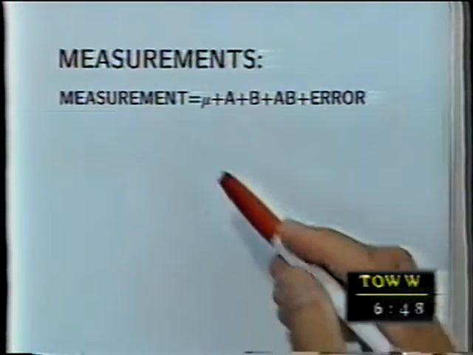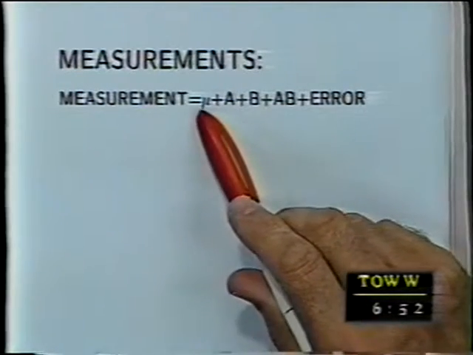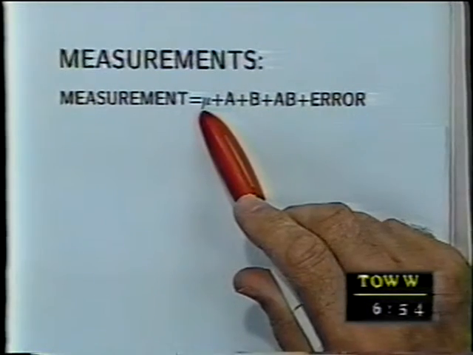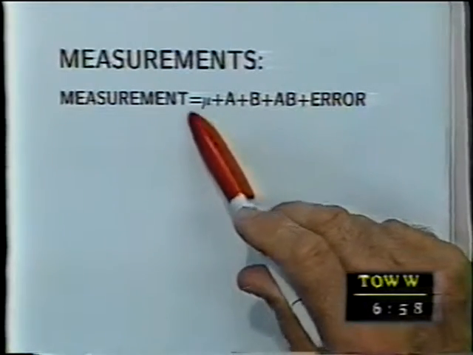Because each measurement can be considered made up of several pieces. One piece being the overall mean. That's common to everybody. Everybody has that much of an IQ, no matter whether they went to school or not. And if they were female or male, it wouldn't matter. They have a certain amount there.